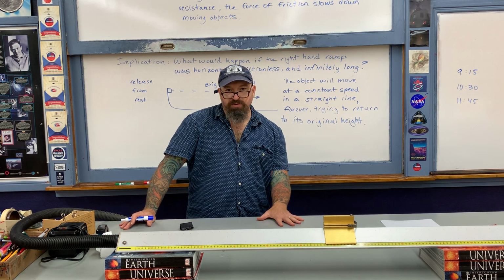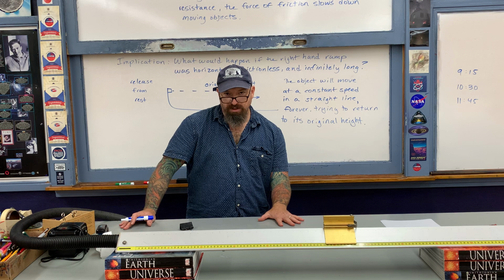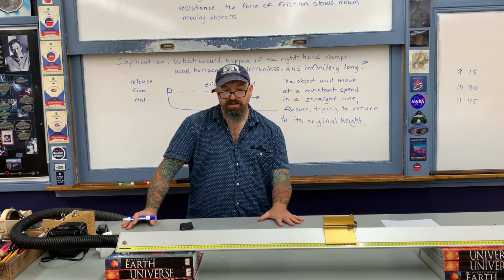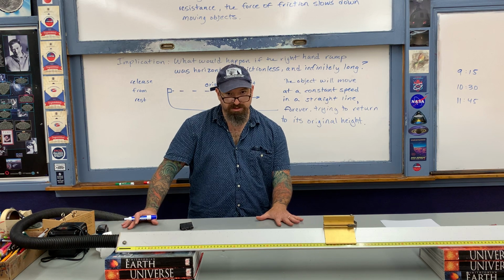What Galileo discovered here is a fundamental law of nature. As I begin to describe this fundamental law of nature to you, keep in mind that this is not a definition. Galileo discovered this fundamental law of nature, and as we'll see, it begins to form the entire basis of understanding the causes of motion.